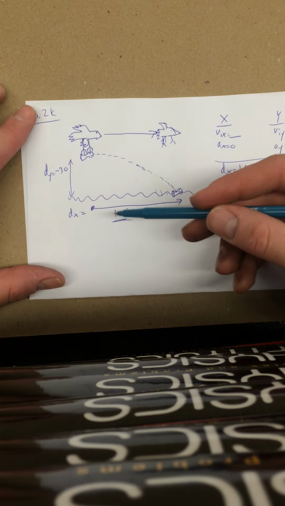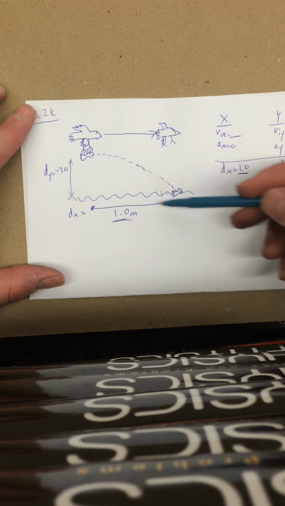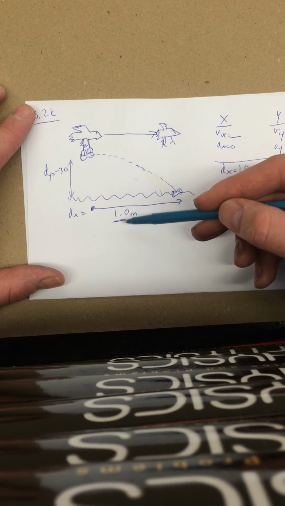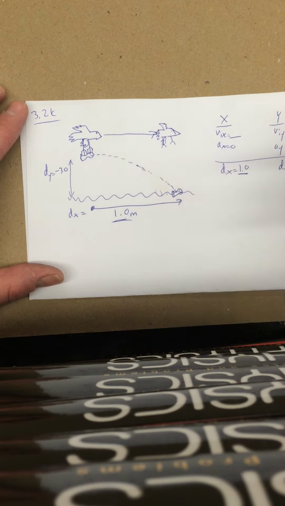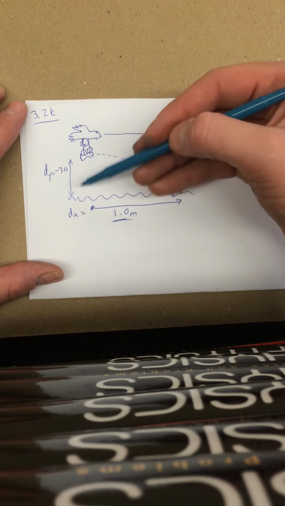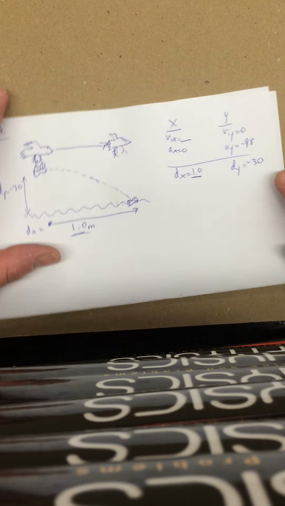Now, a couple things are given to us. The horizontal distance is your code divided by 10. So mine's code is 10, but now it becomes 1.0. And the height is negative 30 meters. So this isn't drawn to scale. That should be a lot higher than this is, but whatever, we'll just deal with it.